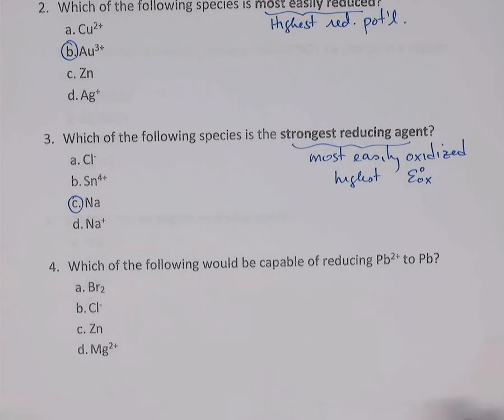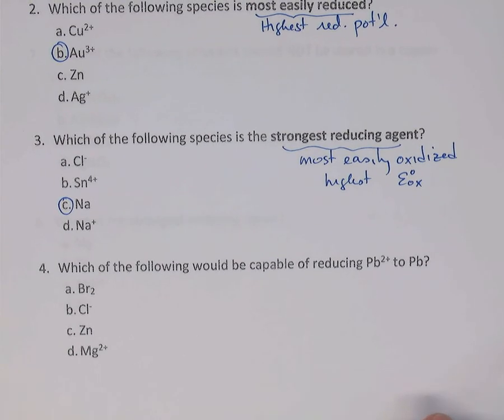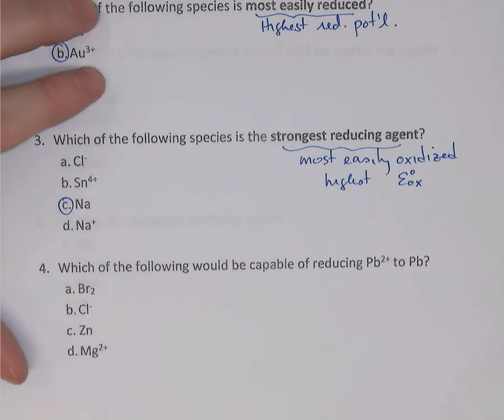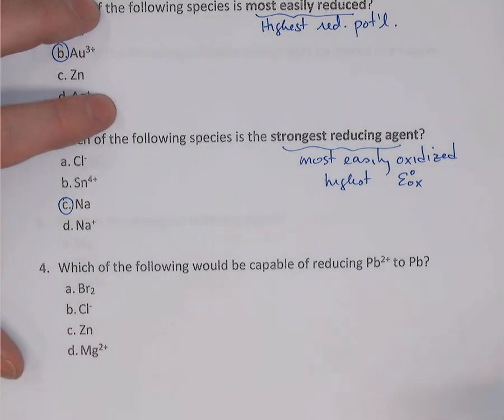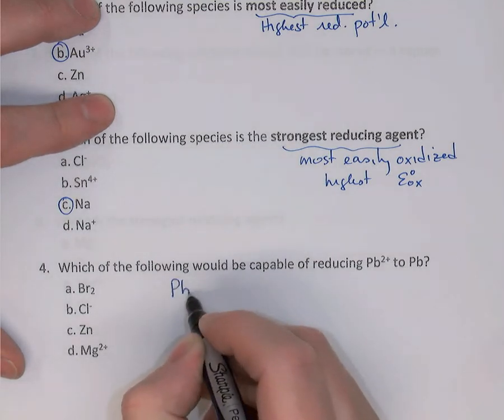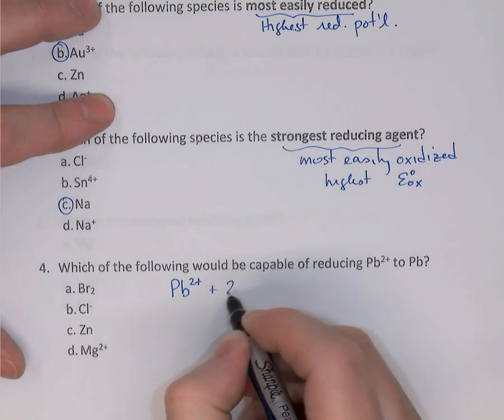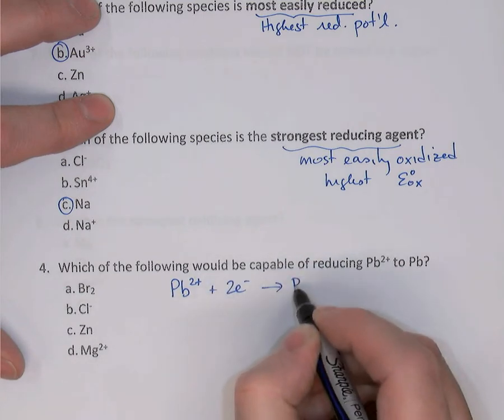Which of the following would be capable of reducing lead 2 plus to lead? Now there's a long way to do this and there's a fast way to do this. I'll do this the long way for this one question, and then we'll do it a shortcut way in the next couple. So the long way would be to say if I want Pb2+ to be reduced, it's going to gain electrons to make lead.